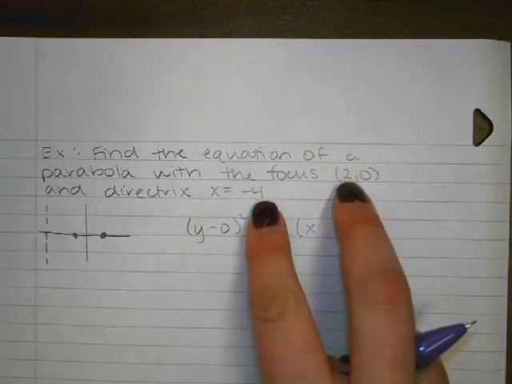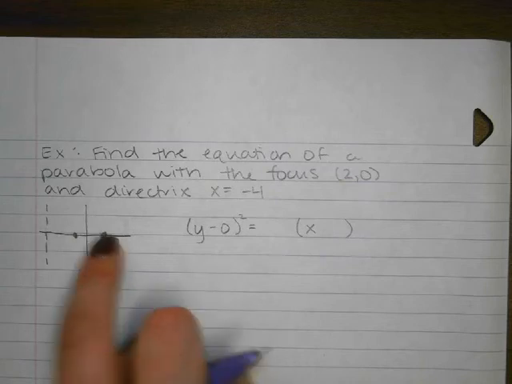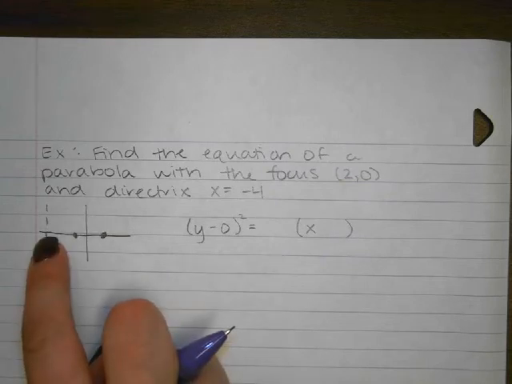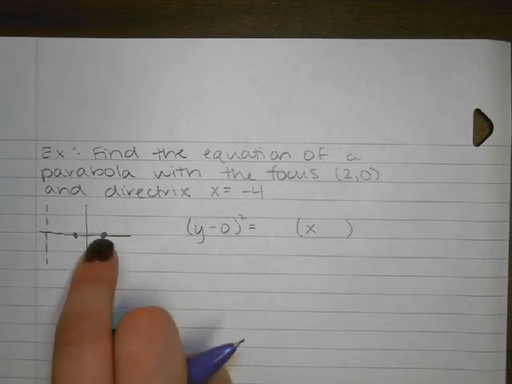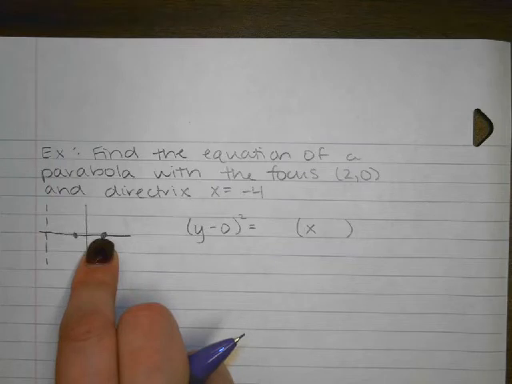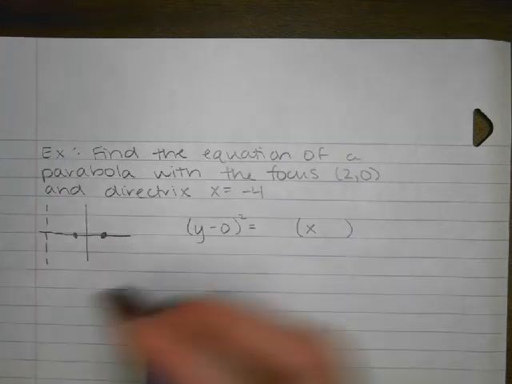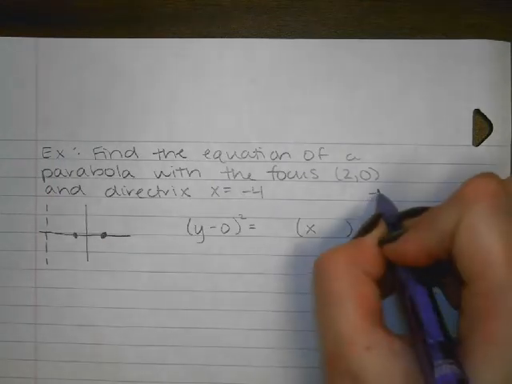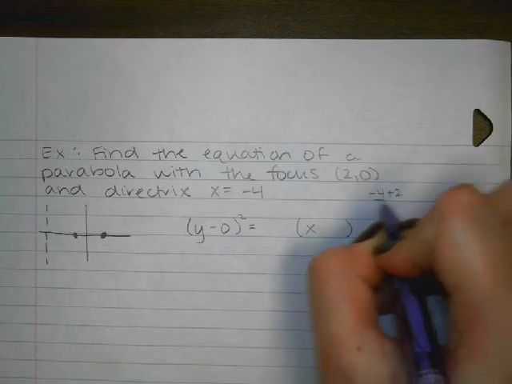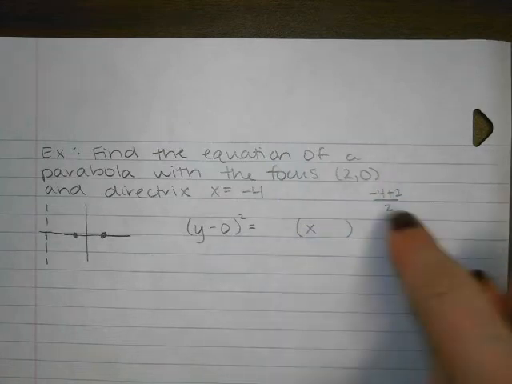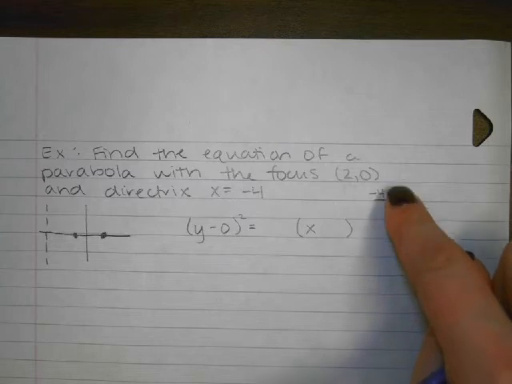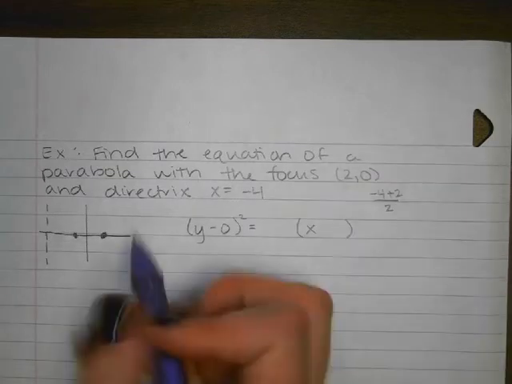So now I have to find the middle of these two numbers. This is positive 2, this is -4. To find the middle, you just add them together and divide by 2. It's the same idea as what we did before when we found the midpoint. So I'm going to say -4 plus 2, divided by 2. -4 plus 2 is -2, and -2 divided by 2 is -1.